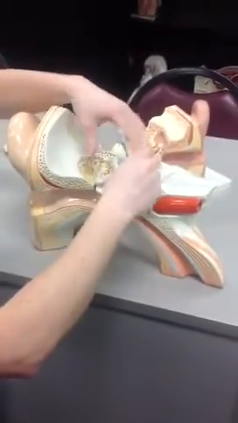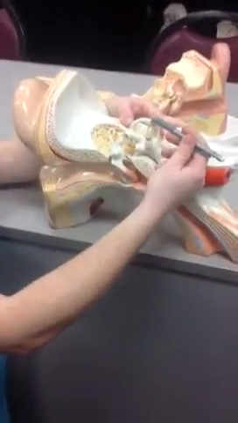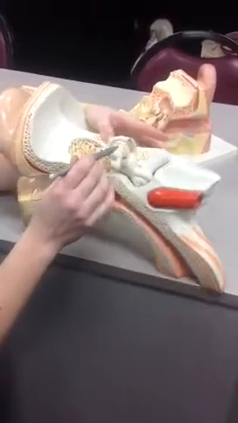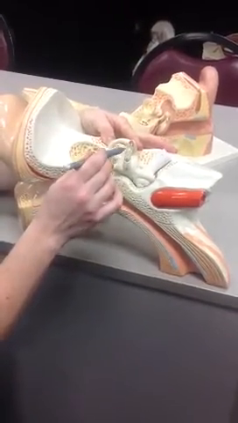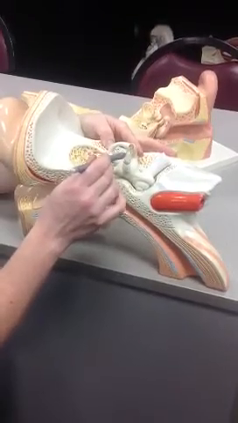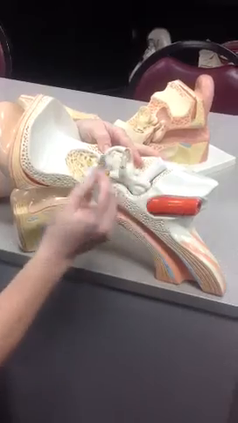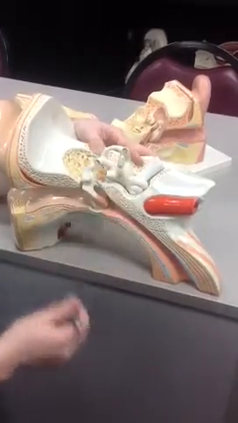It's actually easiest to see when you put it in here the way it belongs. There we go. This is the superior semicircular canal. This tubular structure here is the membranous labyrinth. This is the membranous labyrinth of the anterior semicircular canal, or superior semicircular canal. This is the posterior semicircular canal. This is the lateral semicircular canal.